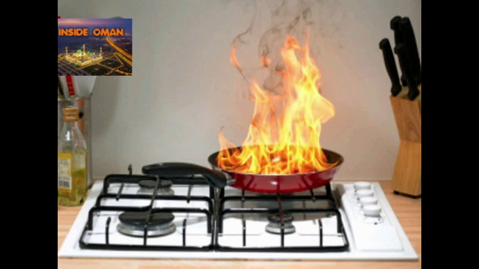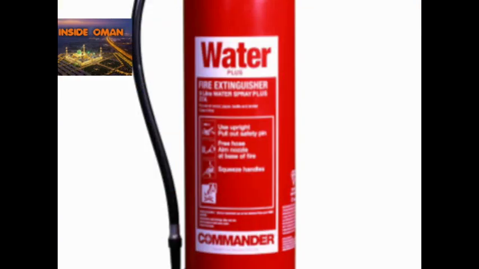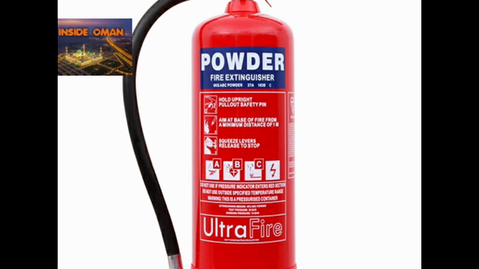Water can be applied by hose or any kind of vessel, but if you have a water-based fire extinguisher, it will be all red, not with the black line like CO2. Then a powder extinguisher should be in all houses. If we don't have one, we have to go and buy a fire extinguisher. One is CO2, carbon dioxide. The other one is powder, because they can be useful for most fires.